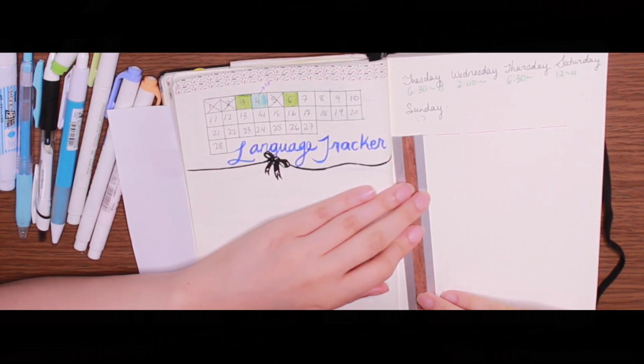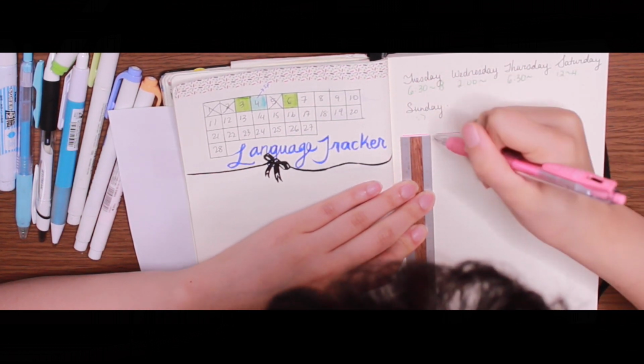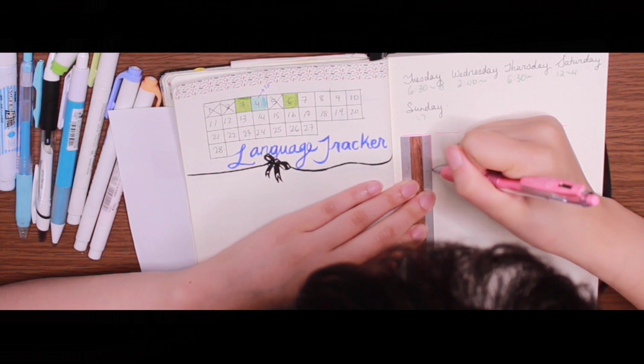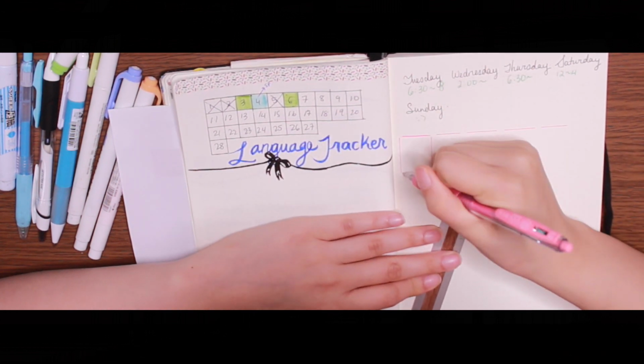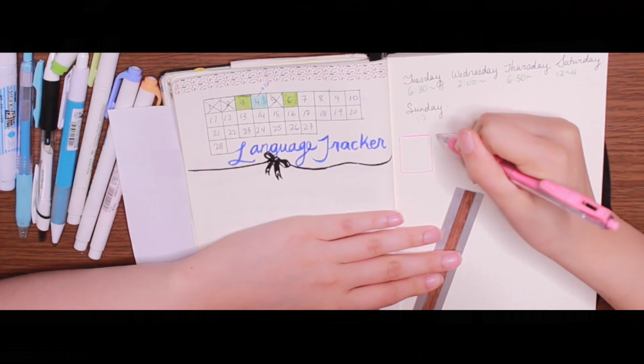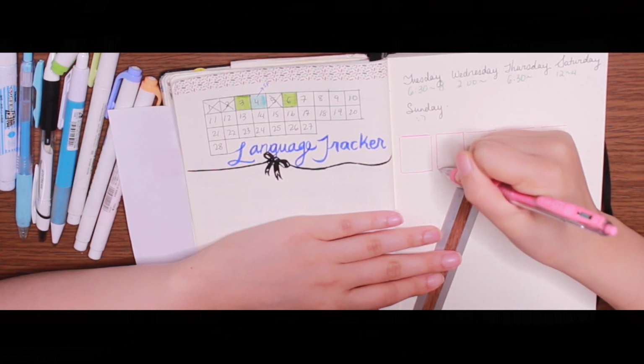So 5 uneven boxes. Let's do it. This is a big box. This is a box. This is a rectangle. Actually, I'm too lazy to use this, so I'm just gonna draw it.